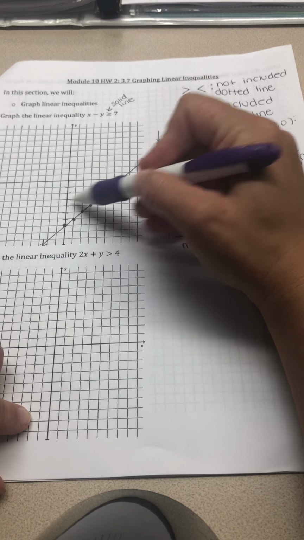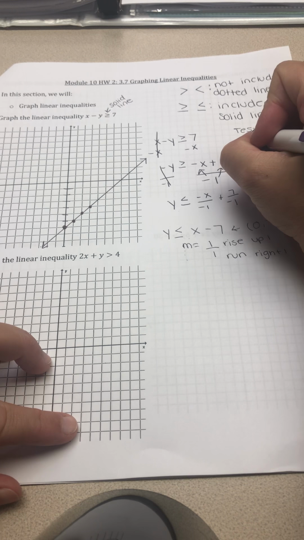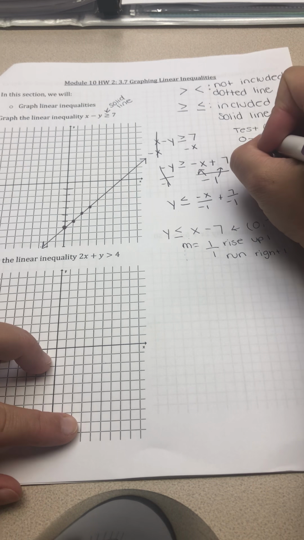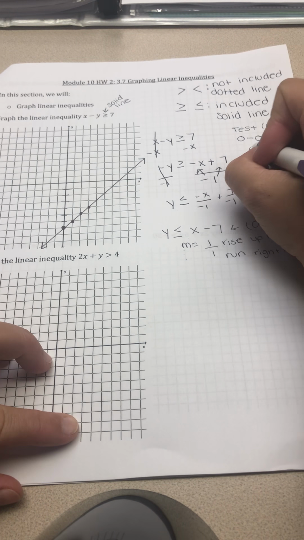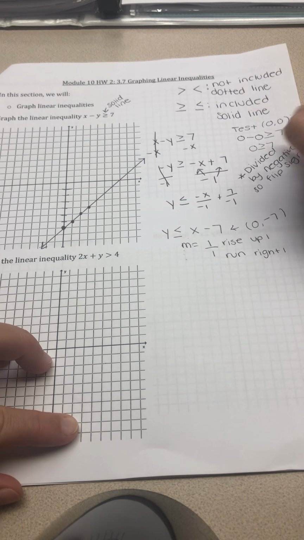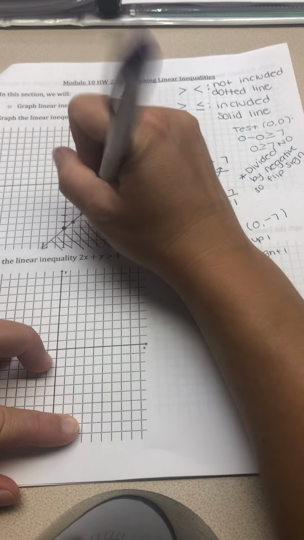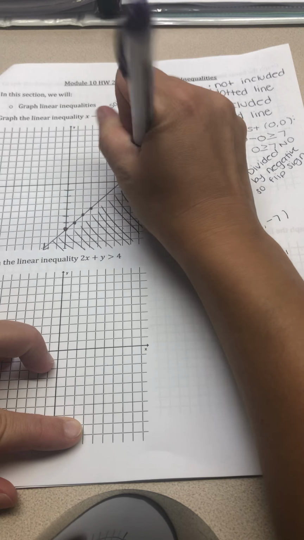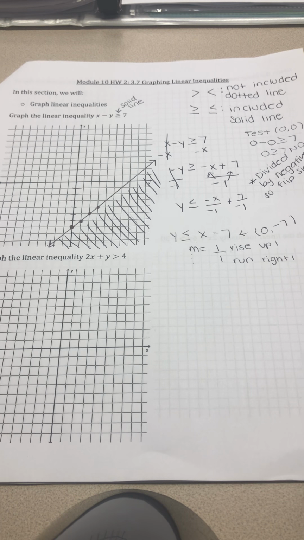I'm testing to see if this region works. So when I plug in 0, 0, 0 is for x, minus 0 for y, is greater than or equal to 7. 0 is not greater than or equal to 7. So that means this region did not work, so this region has to work. This region gets shaded. And that's our answer for this first one.